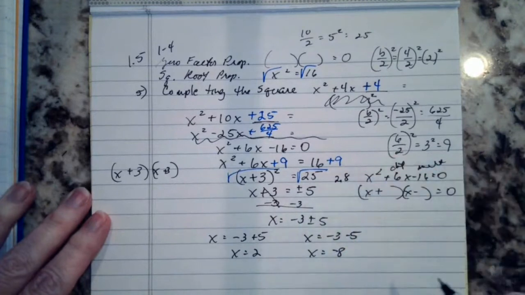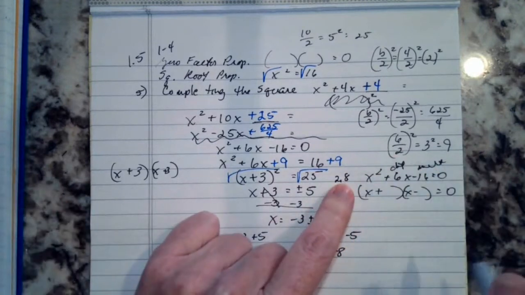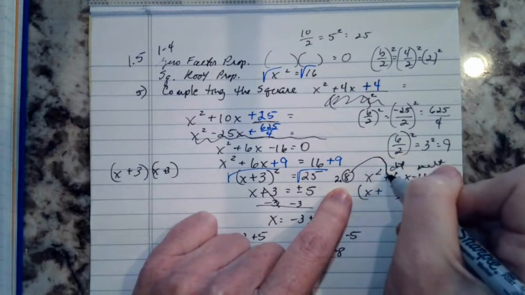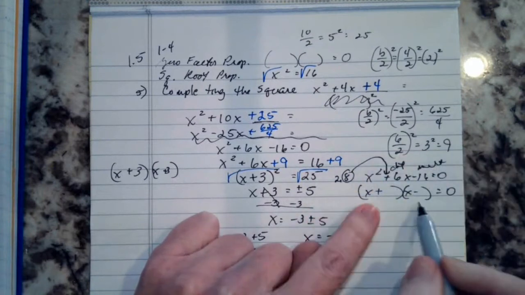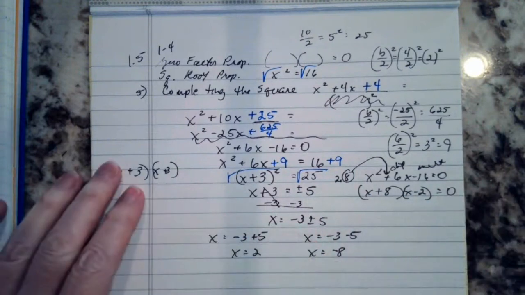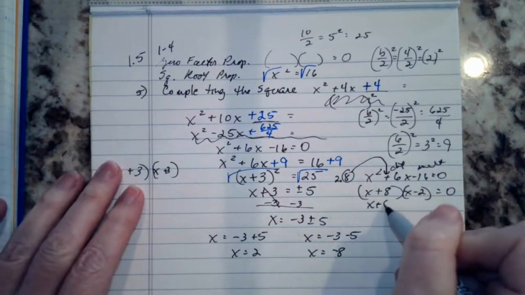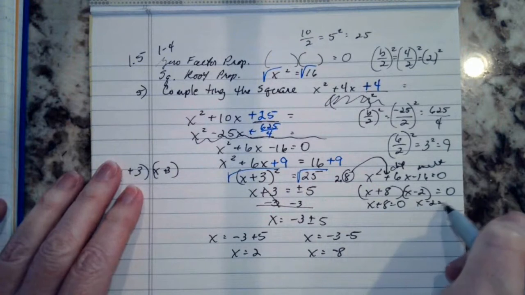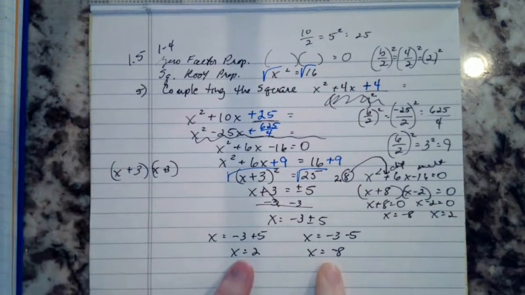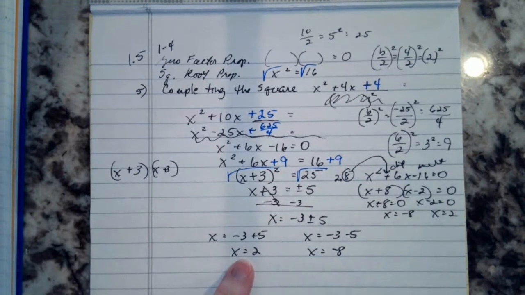That'll be 2 and 8. 8 is the larger number. I'm always going to pair the larger number with the first sign when the signs are different. So an 8 goes there and 2 goes there. Set them each equal to 0. So x equals 2 and x equals negative 8, which has to be the same answer as we got when we did it a different method.